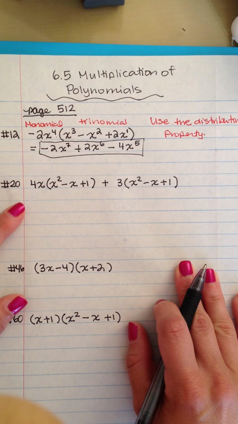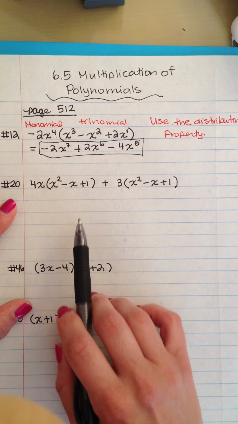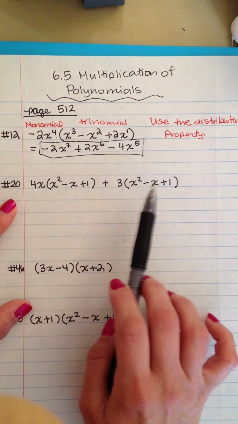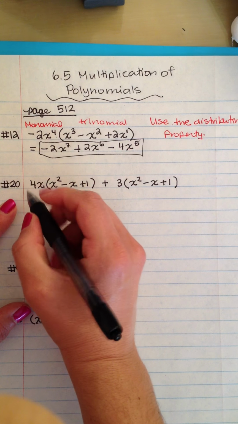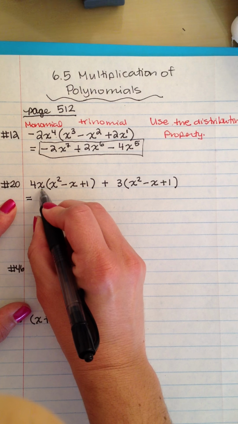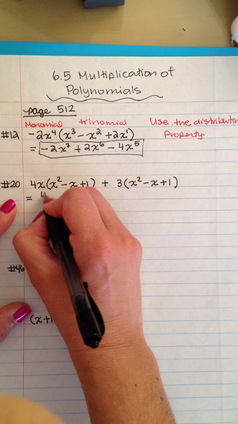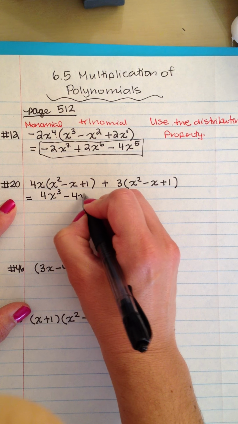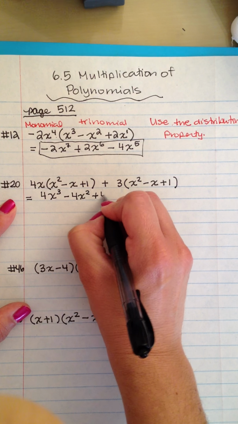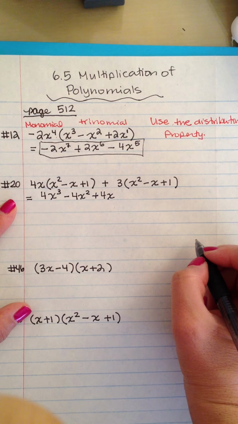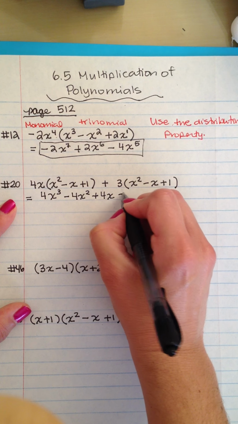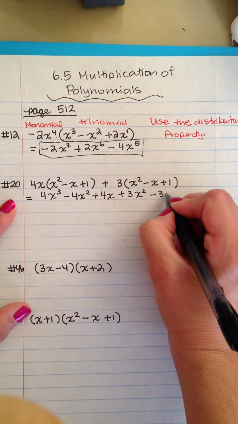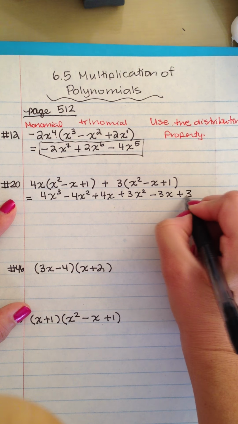Moving on to number 20. Very similar to number 12, except we have to use the distributive property twice, for part 1 and for part 2. So let's go ahead and do that. Remember, you need to add your exponents. 4x cubed minus 4x squared plus 4x. That's the first part. Second part, plus 3x squared minus 3x plus 3.